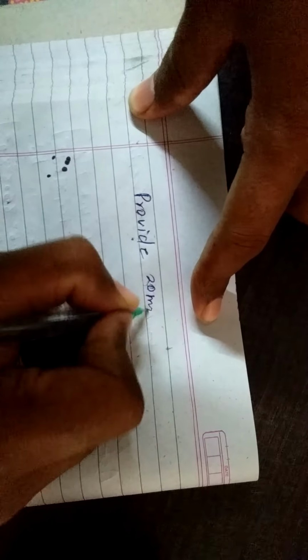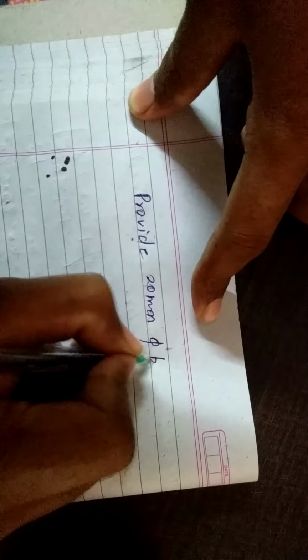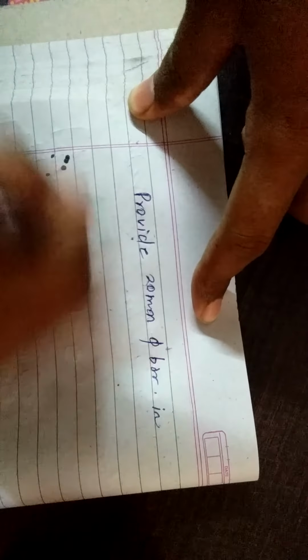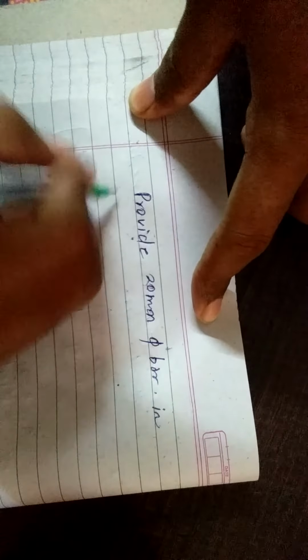So provide 20 mm diameter bar in Y direction at 270 mm center to center. Here the complete calculation related to footing is covered.